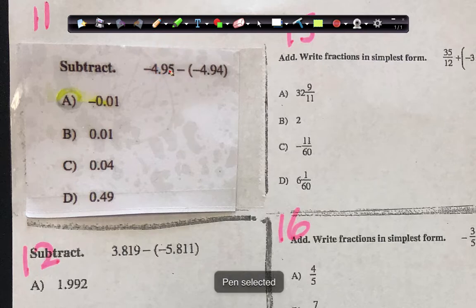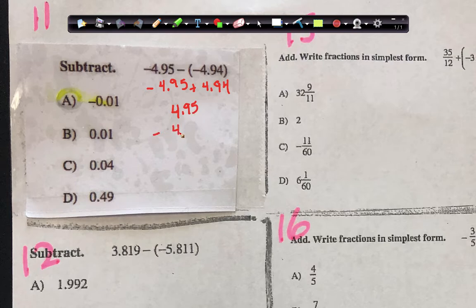This is a negative, subtract a negative. I'm going to find an equivalent problem where we're going to add the opposite. The opposite of negative 4.94 is 4.94. These have different signs, so we're going to find the difference. We'll put the larger one on top and subtract the smaller one.